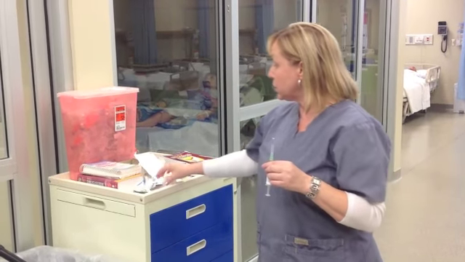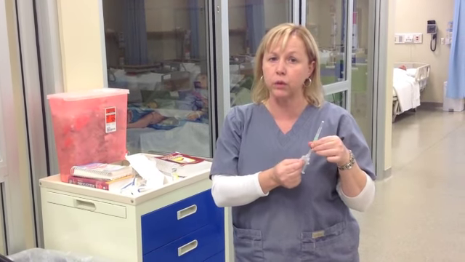So now we're going to go into the patient's room. I'm going to need an alcohol pad and my medication with a label on it. Make sure you label this before you leave the med room. So we're going to come into the room.